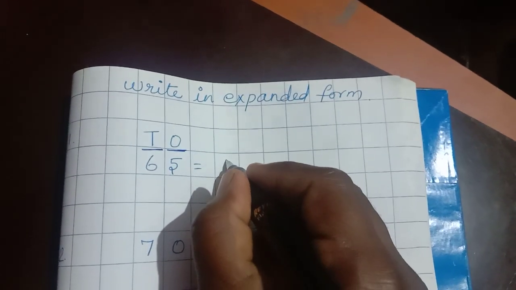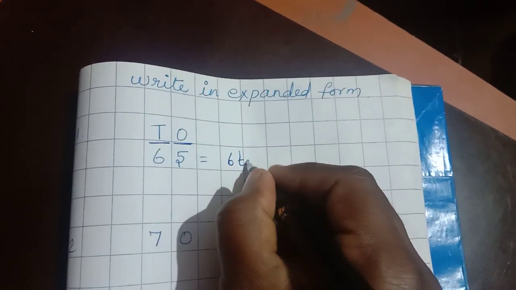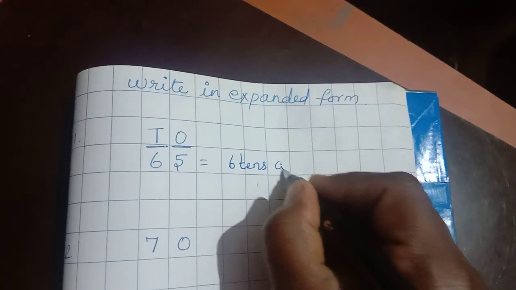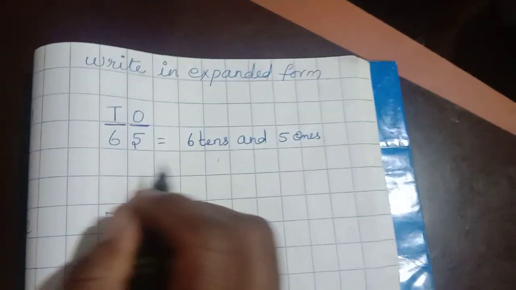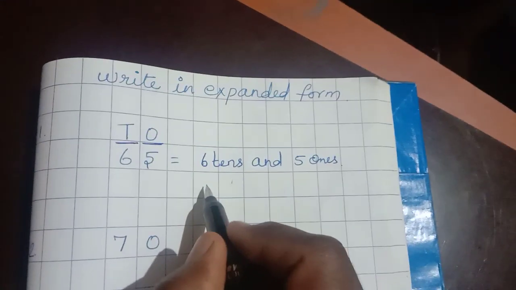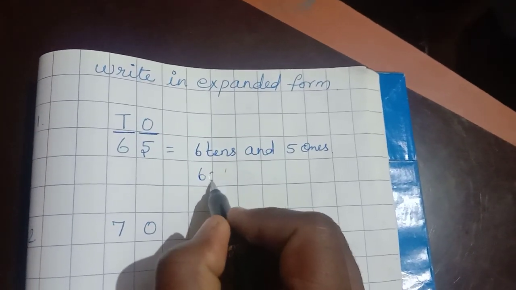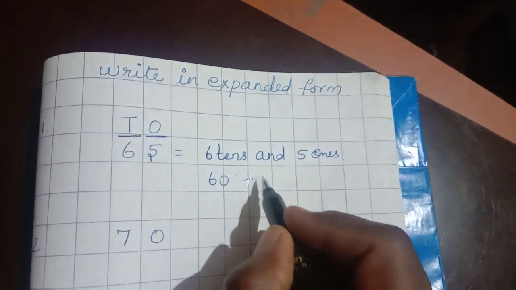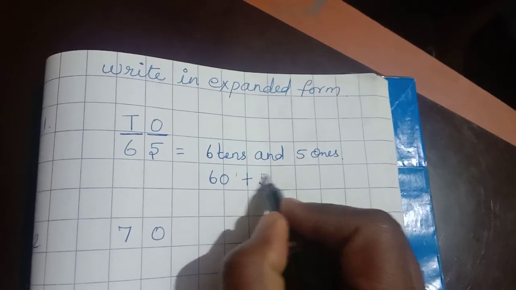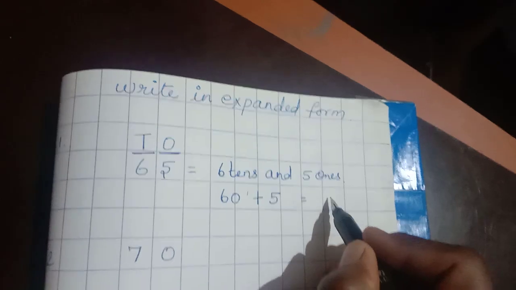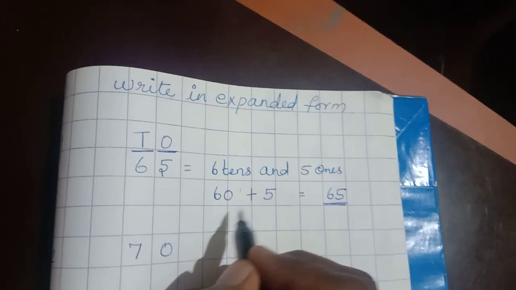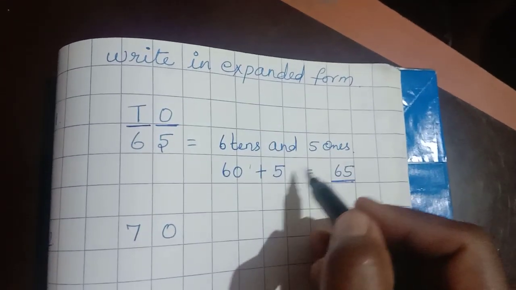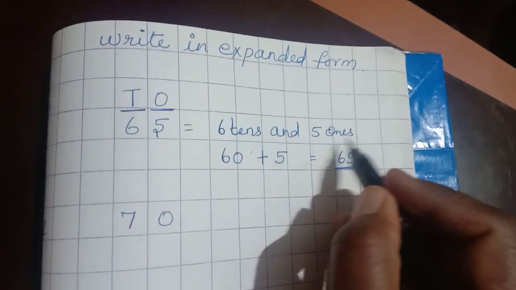Okay, so we will write 6 tens and 5 ones. Okay, so 6 tens means what? 60 plus 5 ones means what? 5. Okay, if you add this, it will come 65, no? So, I have written this only in expanded form. Are you clear? Okay, 6 tens and 5 ones.